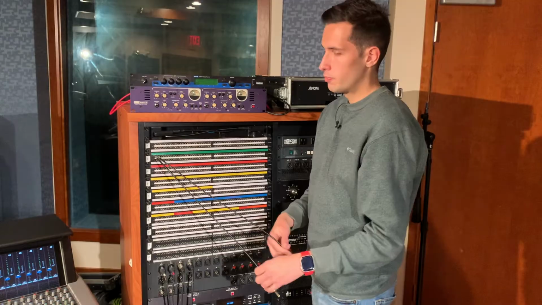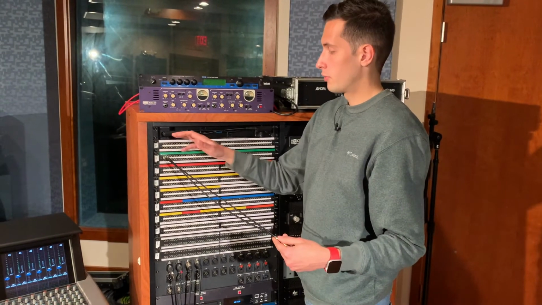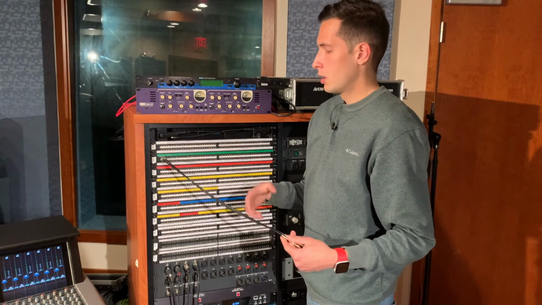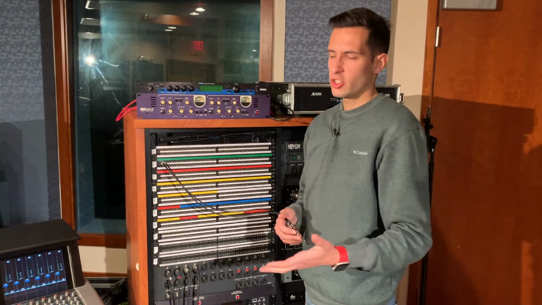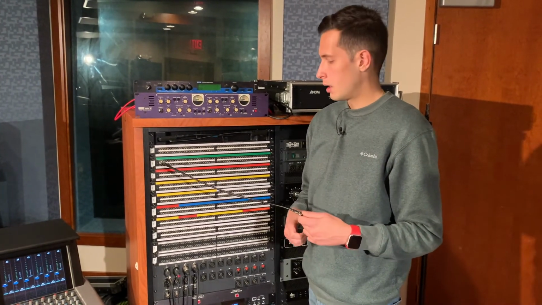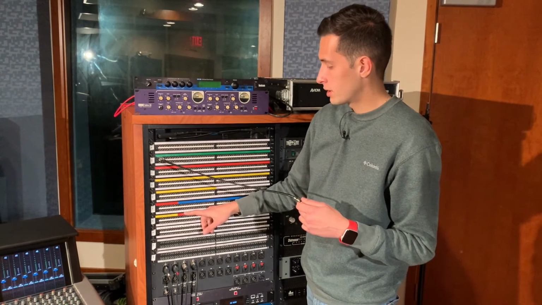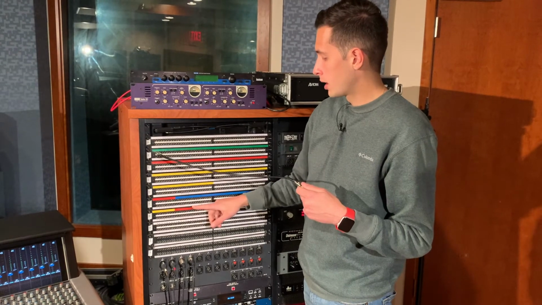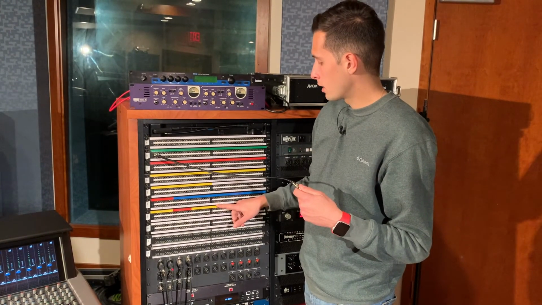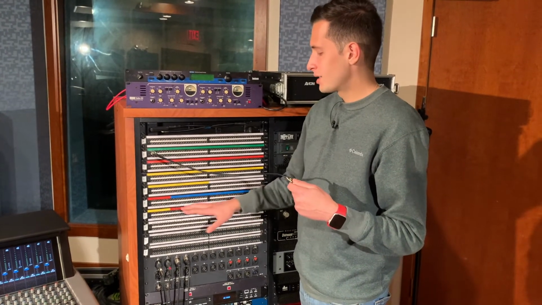And now we need to take our signal into the console. The console has 48 inputs, but it also has some extra inputs we can use. There are the external A inputs, and as you can see here on row F, there's external A1, external A2, external A3, and external A4. These are the inputs we want to use when we're mixing in the box.